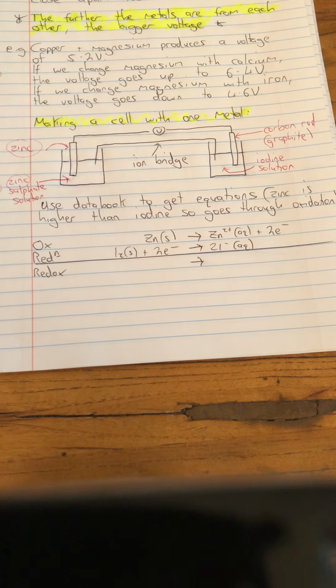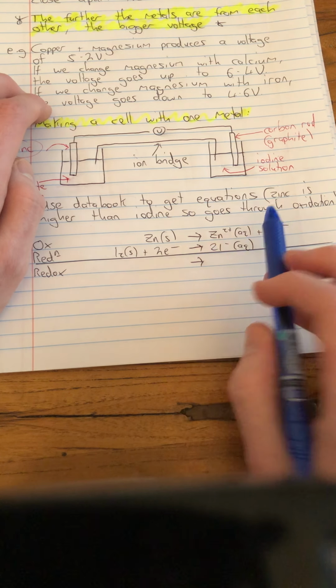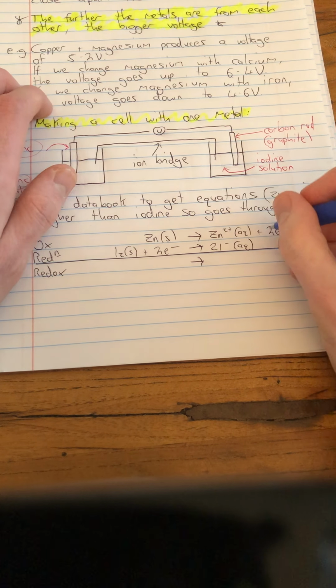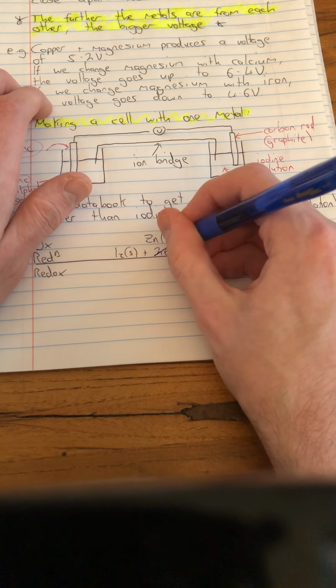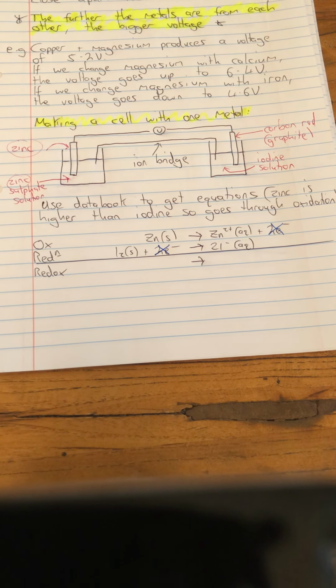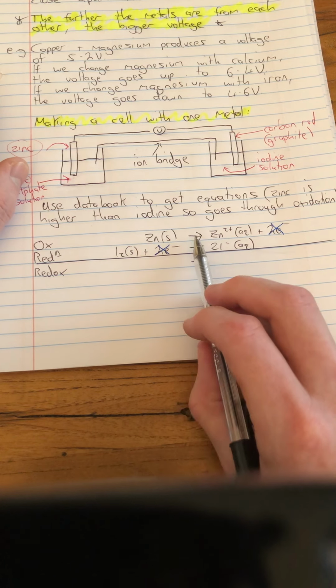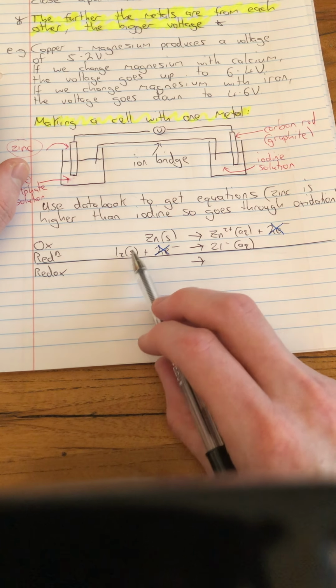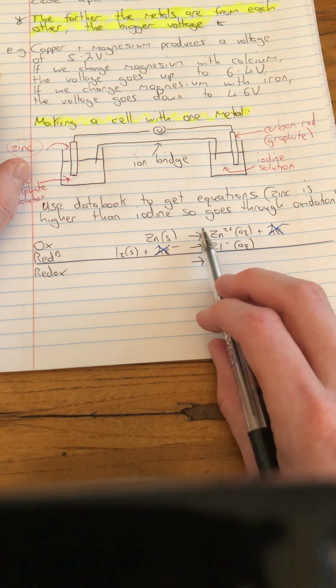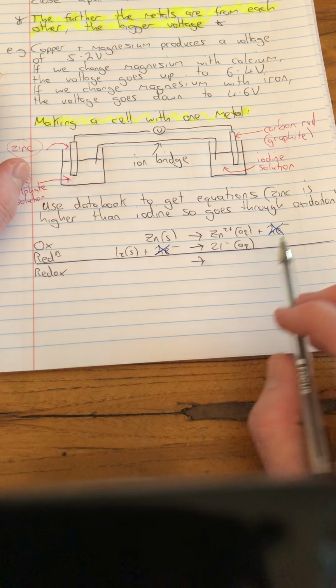The good thing about this is the electrons are already balanced, so we don't even need to multiply one equation or whatever, they just cancel out. Then finally, the ones that are to the left of the arrows we write to the left, and the ones to the right of the arrows we write to the right.